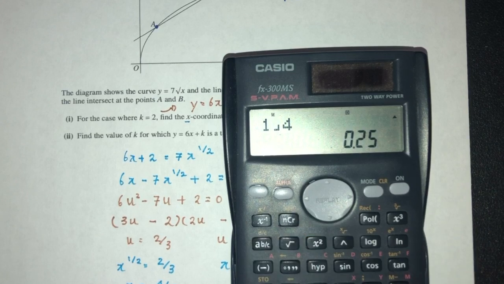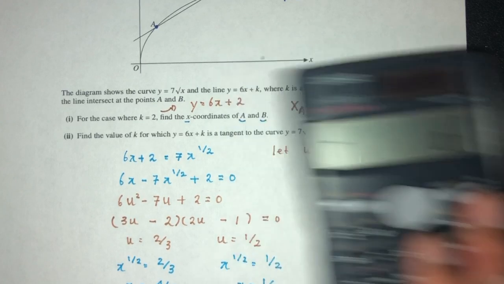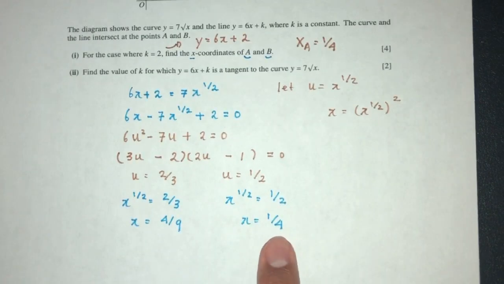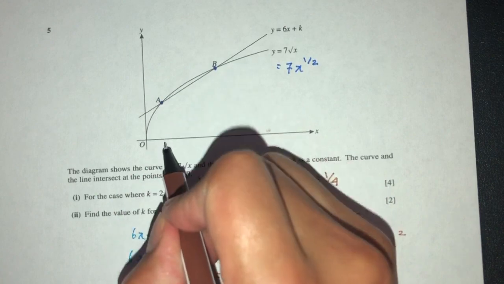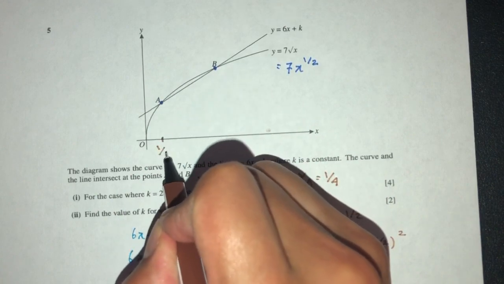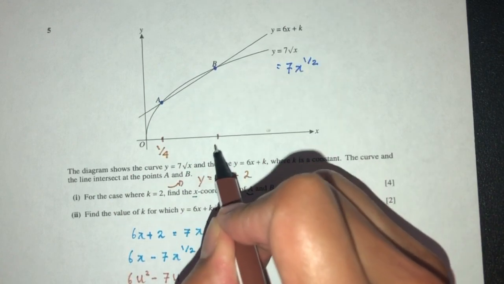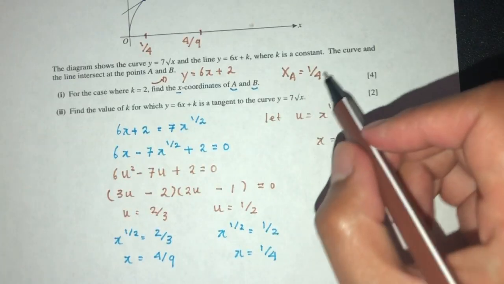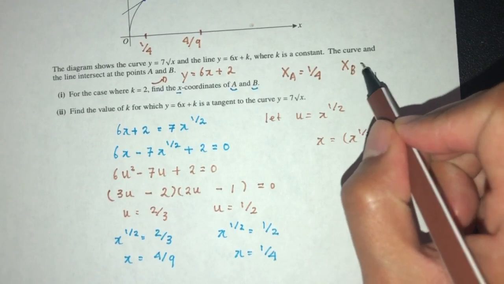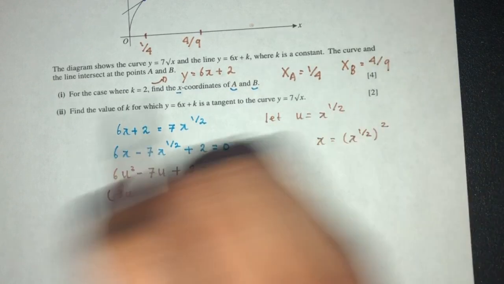Sorry, 0.25. 4 divided by 9 should be 0.444. So obviously this happens before this one. So obviously a happens before b. So the first point here should be 1 over 4. And this should be 4 over 9. Okay, so the x value of b will be 4 over 9.